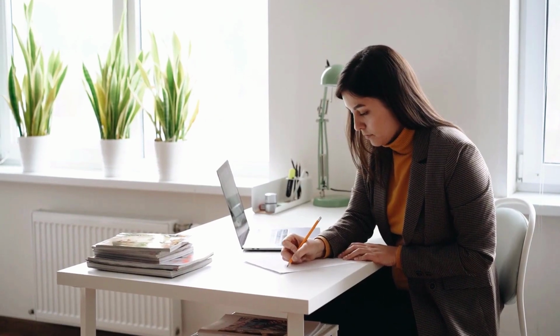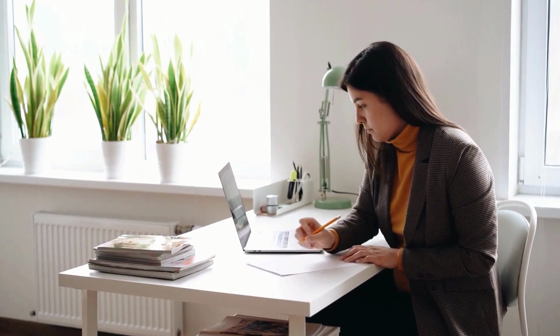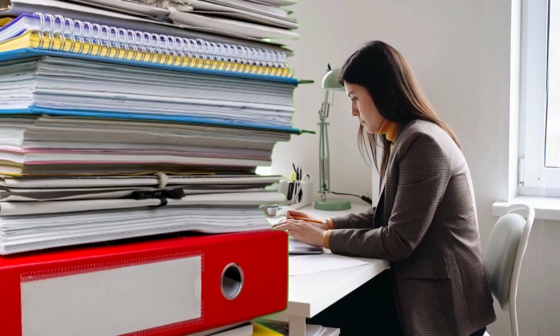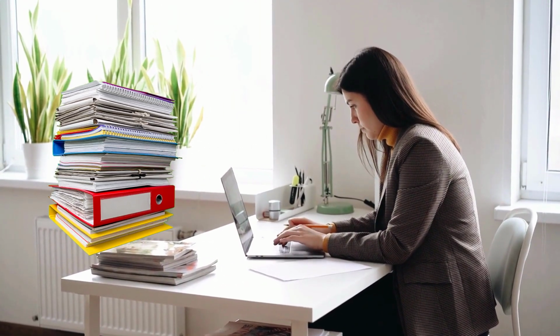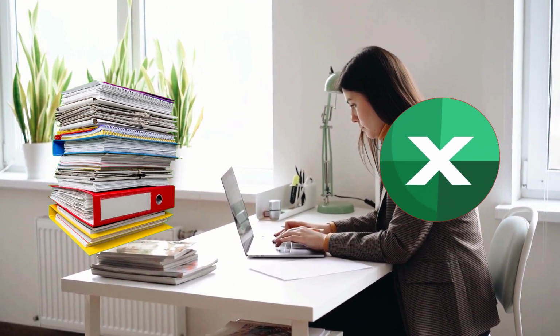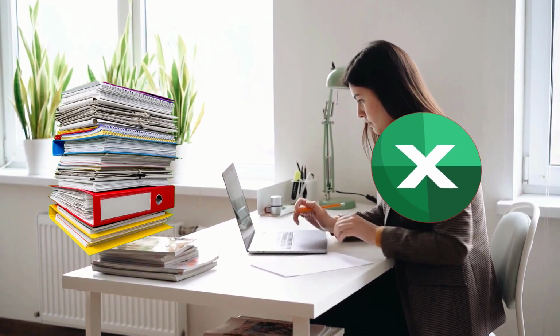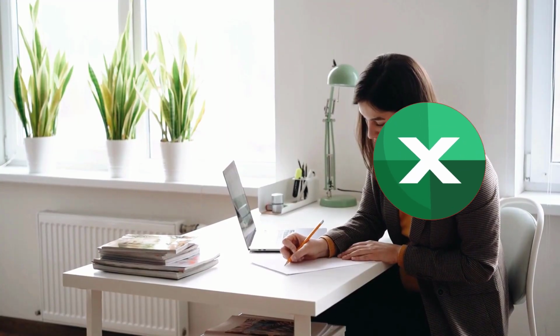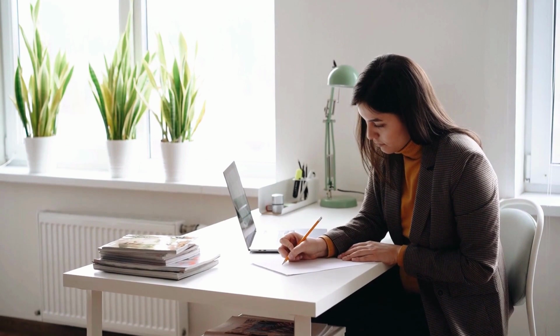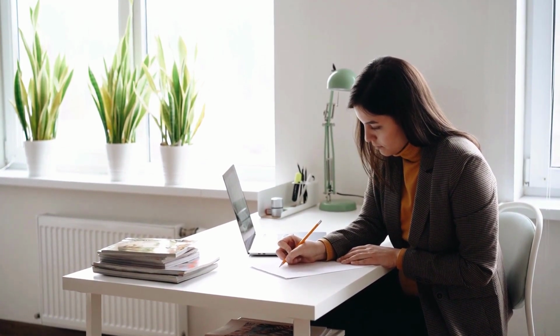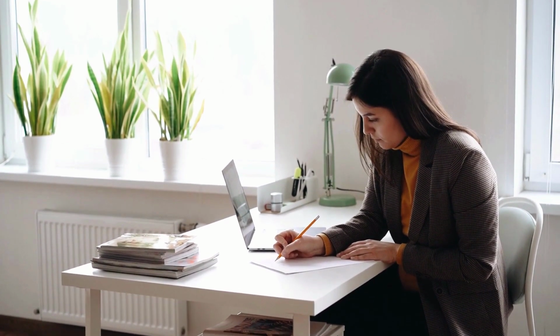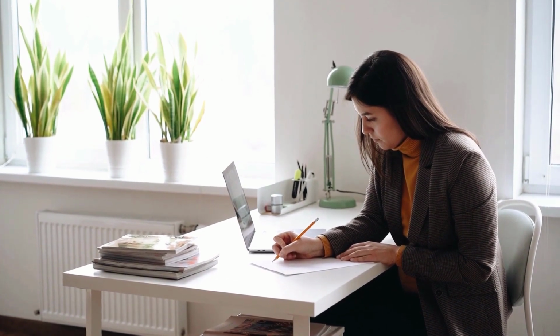Have you ever found yourself in a situation where your boss hands you a massive stock of papers and asks you to painstakingly retype all the information into an Excel spreadsheet? Trust me, I have been there too. In this video, I will show you the easiest and the most efficient way to transfer data from physical paper documents to digital Excel sheets.